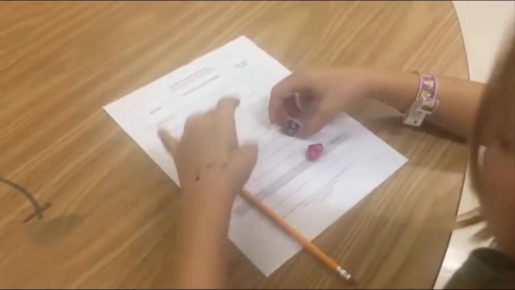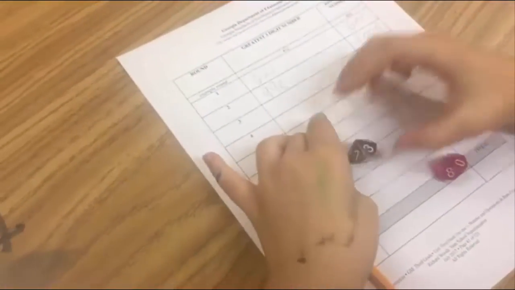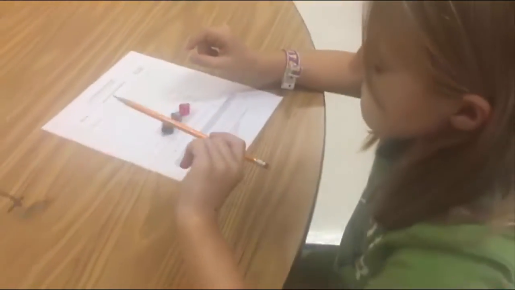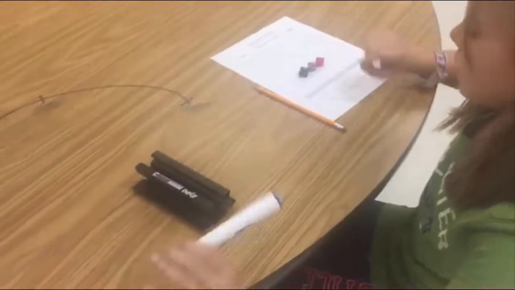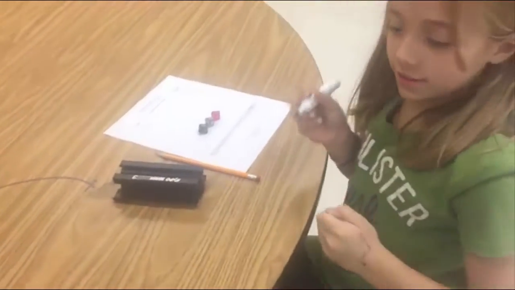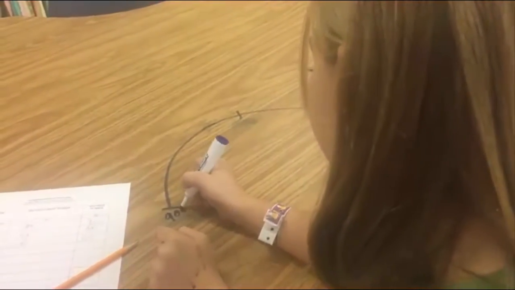What's the largest 3-digit number you can make? 930. So what hundreds is 930 in between? 900 and 1,000. That's right. We have 900s and 1000s.